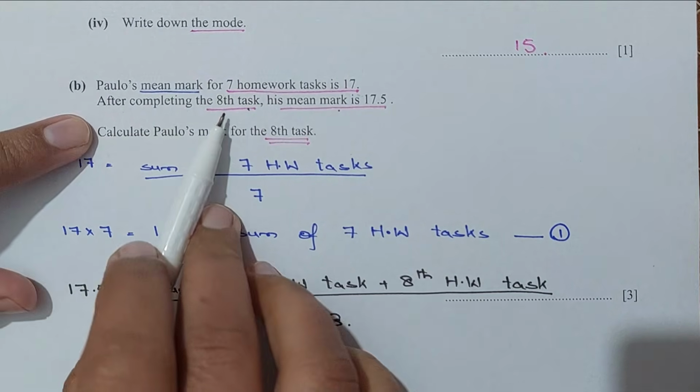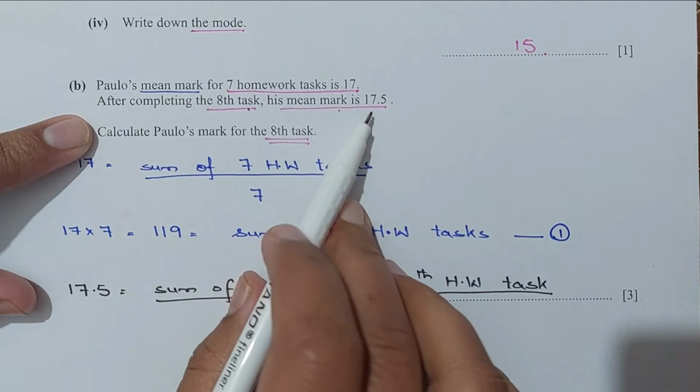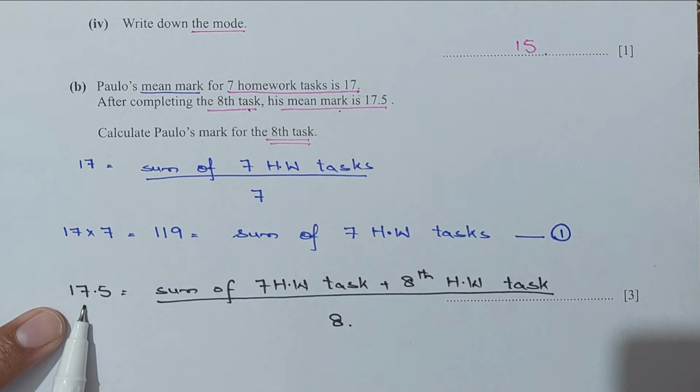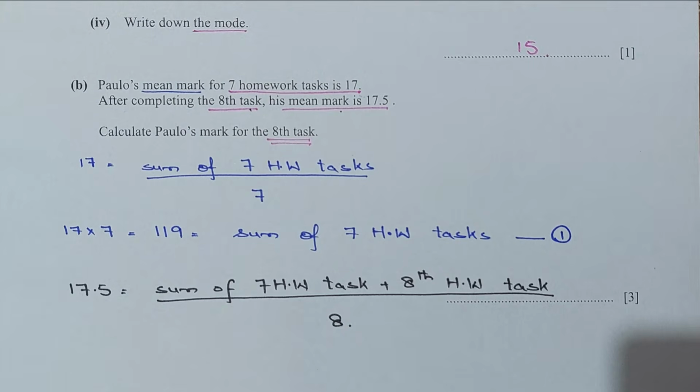So after completing the 8th task, his mean marks would be this. This would be the mean, and the formula of mean is the sum of the homework tasks divided by 8.